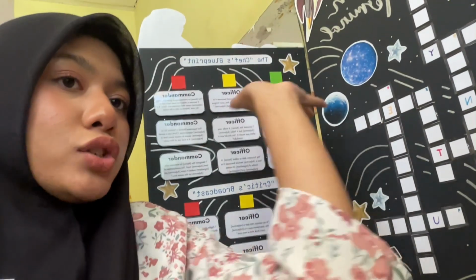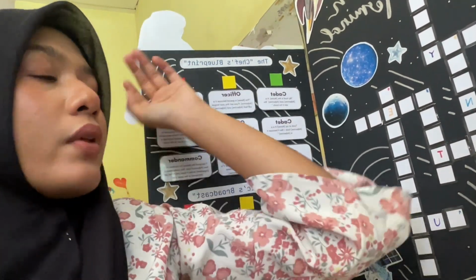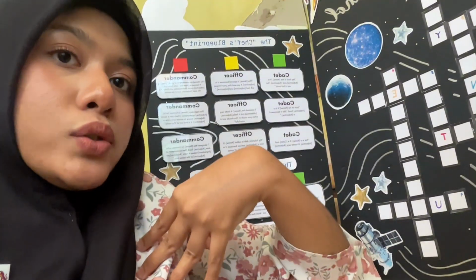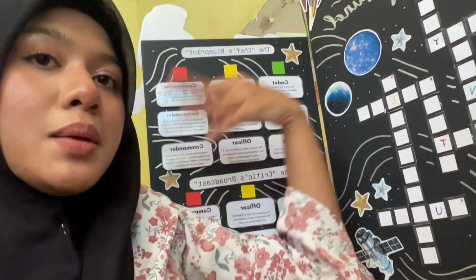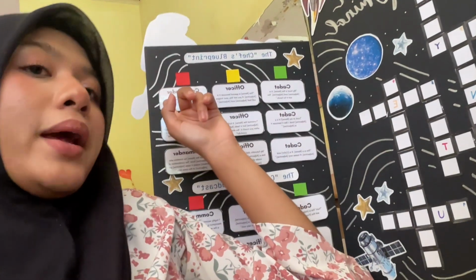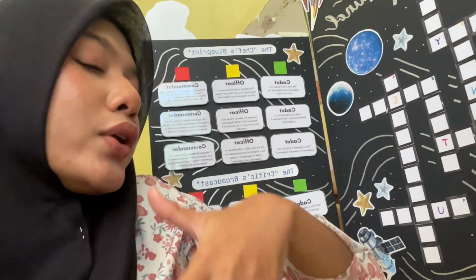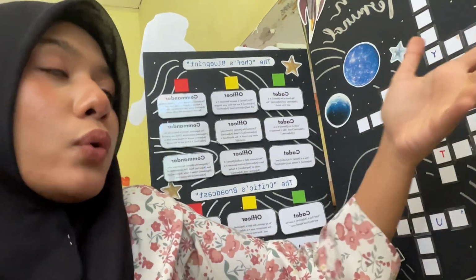That means I am in charge of this section. Because I know my students are low proficiency, so they have to take cadet. If the students are medium, they take officer. If they are high, they take commander. If they need a prompt, fine; if they want to do it by themselves, it's okay.